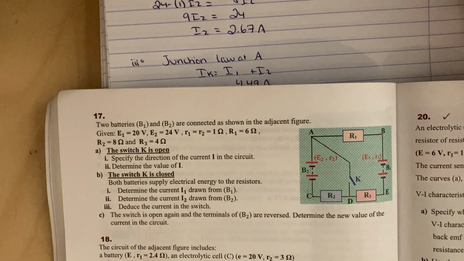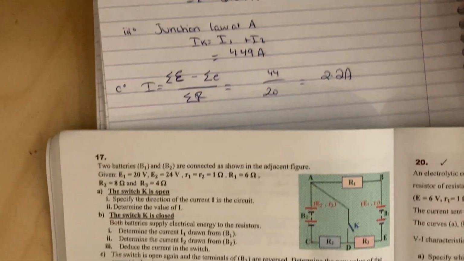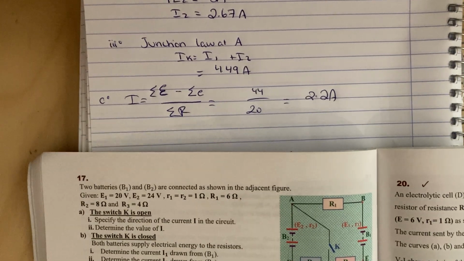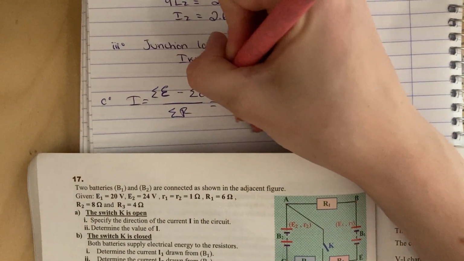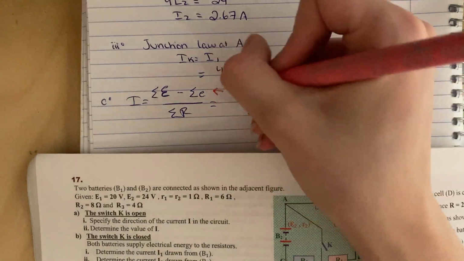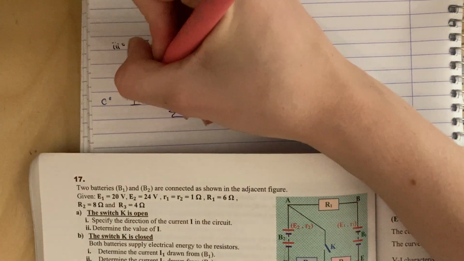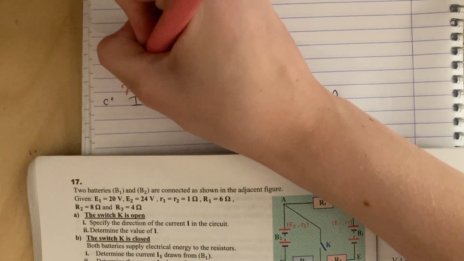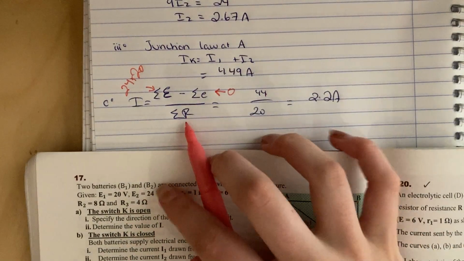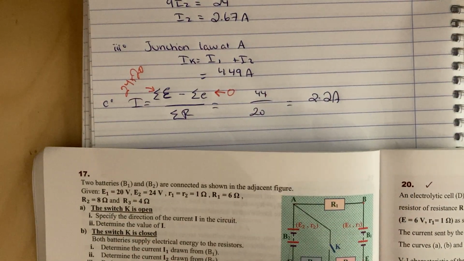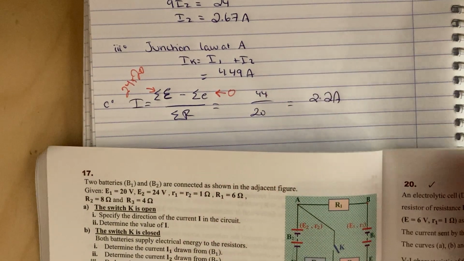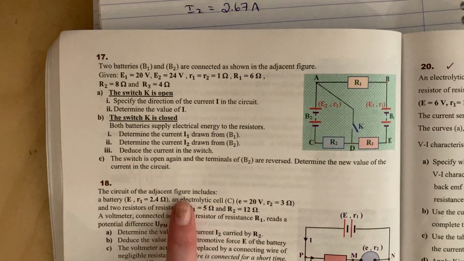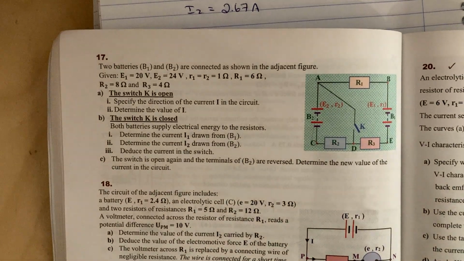So what we're going to do is use Pouillet's law once again, but this time we're going to use it a bit differently. In this case, there is no E prime, so we replace it with 0, and we just add the two electromotive forces, which are 24 and 20, which comes out to 44. And once again, we add the resistances, including internal resistance, comes out to 20. 44 divided by 20 is 2.2 amps. So that is how we find the new value of the current in the circuit.